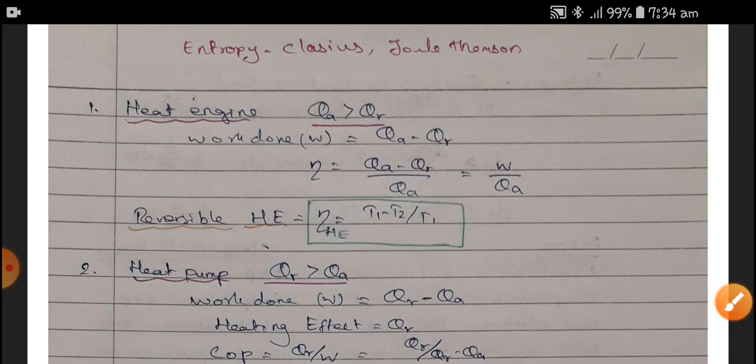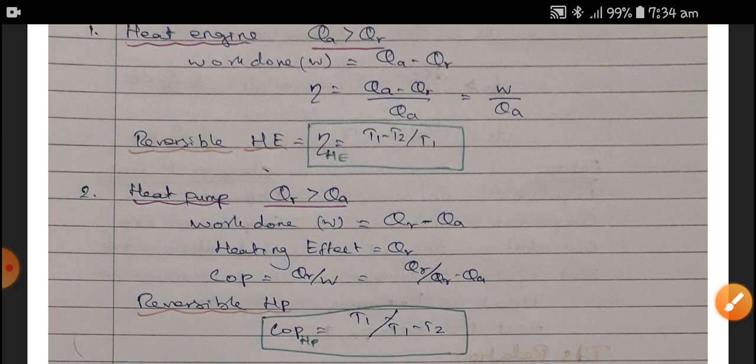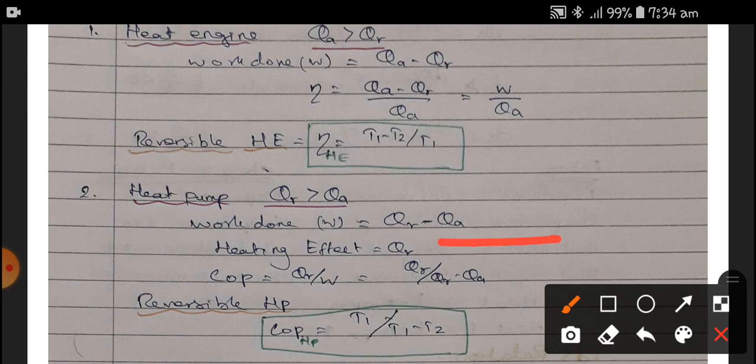Next, the heat pump. In the heat pump, heat rejection is more than heat supplied, whereas the work done is equal to heat rejected minus heat supplied, and it gives a heating effect. What is meant by heat pump? It will give a heating effect. So QR is the heating effect, where here we mention COP instead of efficiency. COP means coefficient of performance.